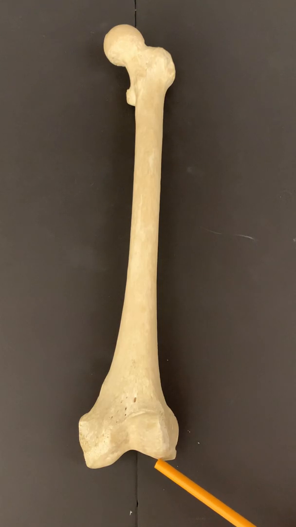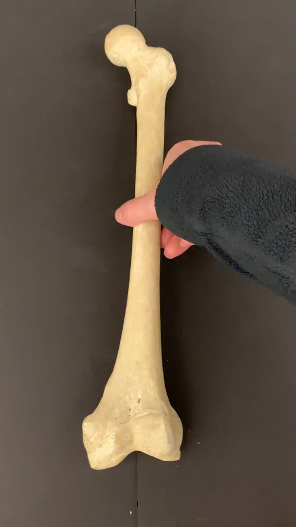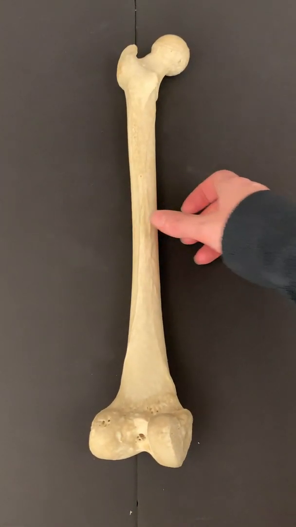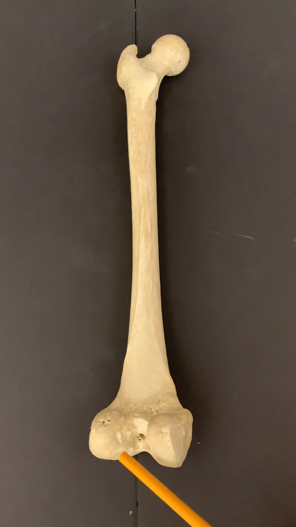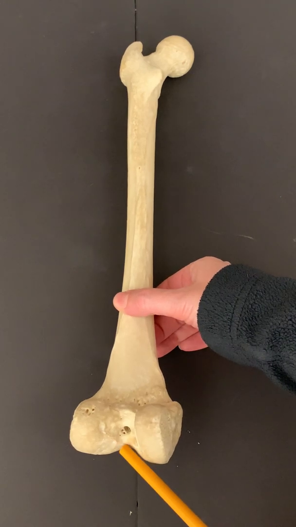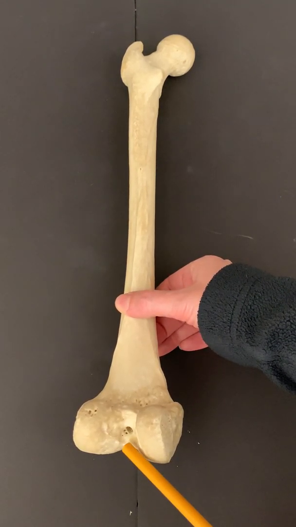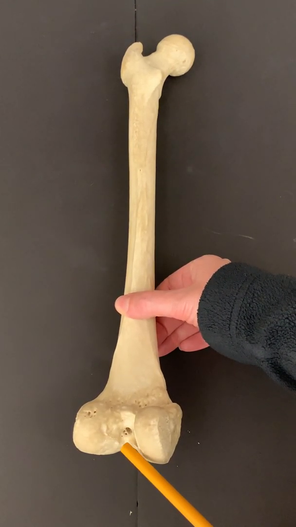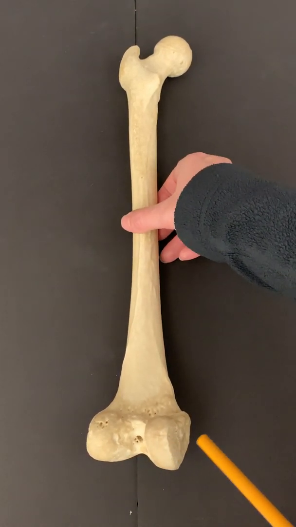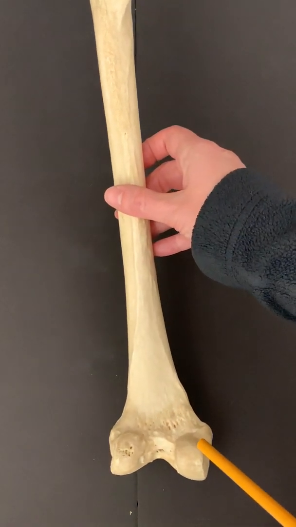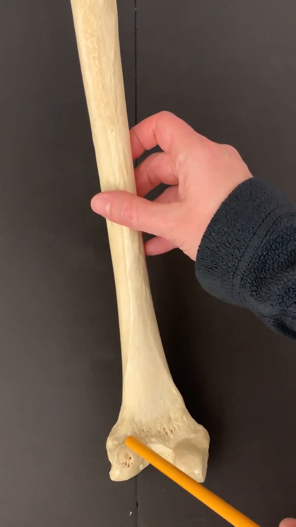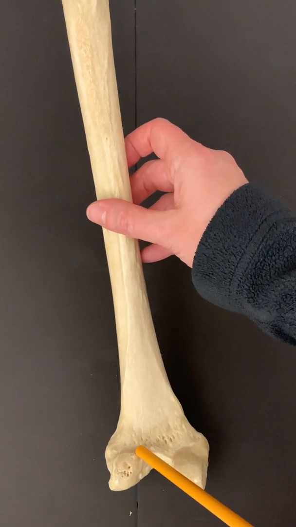What I'm going to do now is I'm going to flip over the bone so that you're looking at the posterior surface or posterior aspect. Here you can really see the condyles. There's an indentation in between the two that is called the intercondylar fossa. Intercondylar fossa. And then when you look kind of above the condyles, here you can really see this ridge. It's very obvious. These are epicondyles.